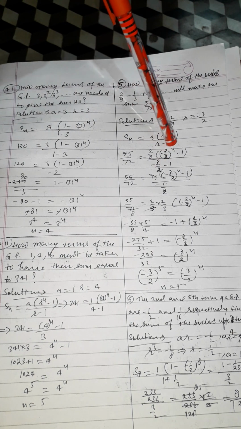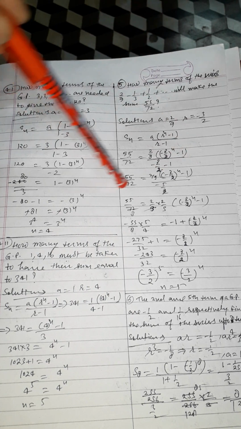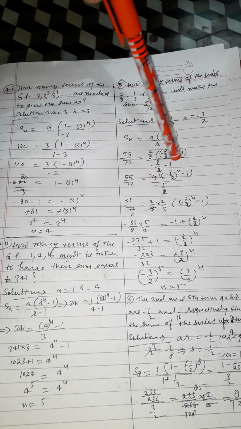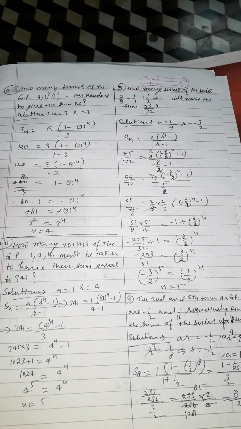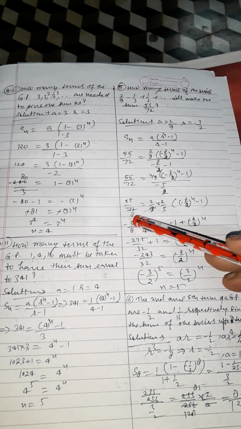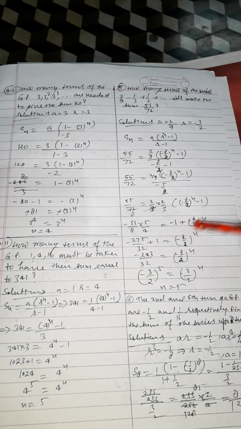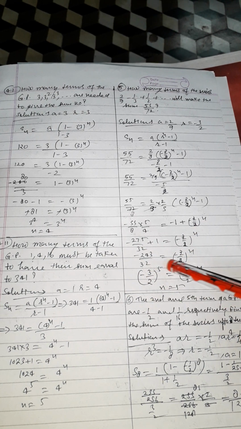55/72 is 2/9 times ((minus 3/2)^n minus 1) upon minus 3/2 minus 1, which is minus 5/2. So 55/72 is equal to 2/9 into 2/5 into ((minus 3/2)^n minus 1), which gives 55/8 into 5/4 is equal to minus 1 plus (minus 3/2)^n. So 243/32 is equal to (minus 3/2)^n, minus 3/2 to the power 5 is equal to (minus 3/2)^n, so n is equal to 5.